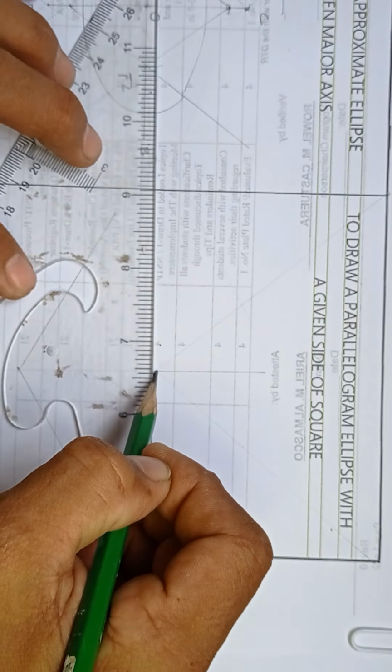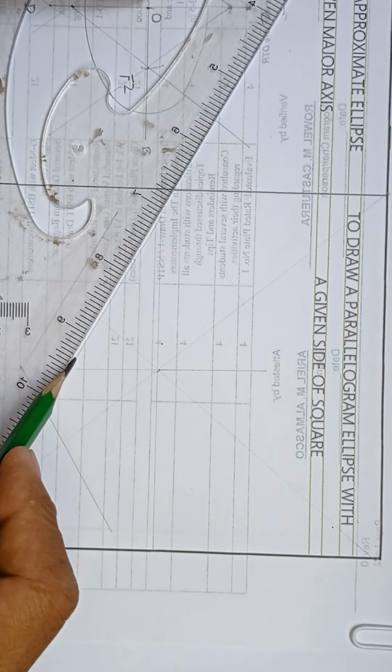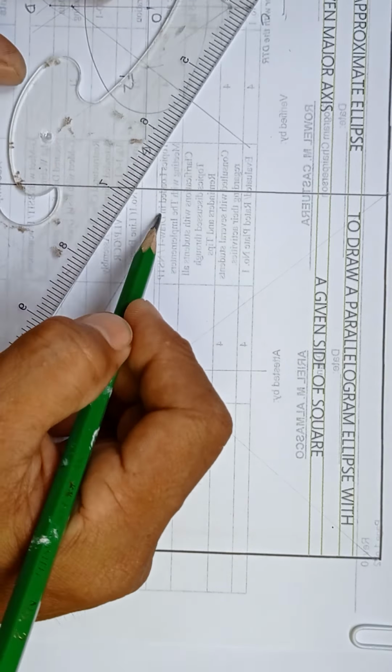That will create your parallelogram. So adjust natin yung side ng triangle, kasi lalampas siya dito. So the same on the other side, adjust natin. Ibig sabihin hanggang dito lang yon.